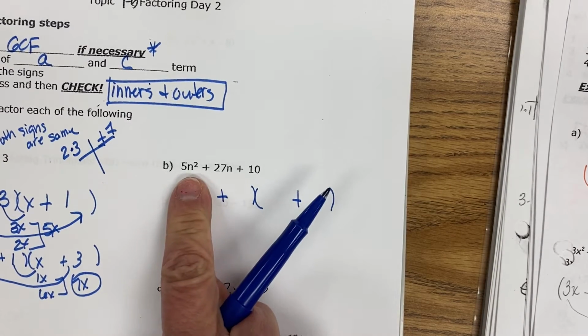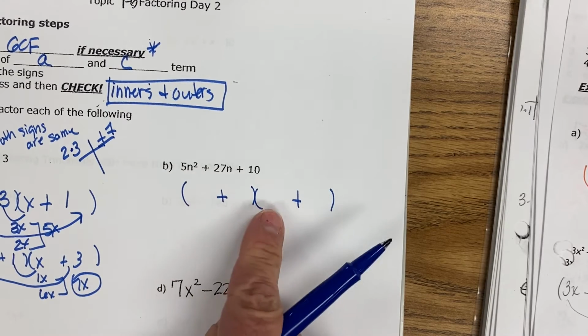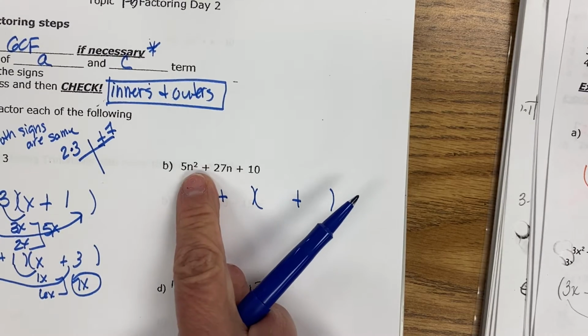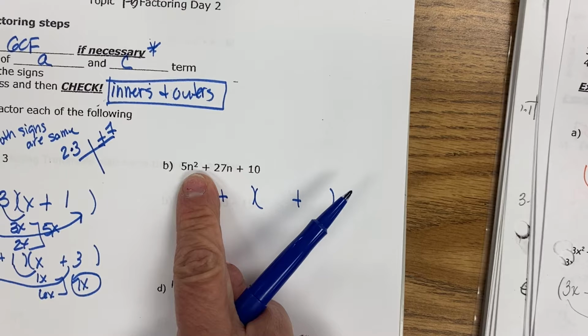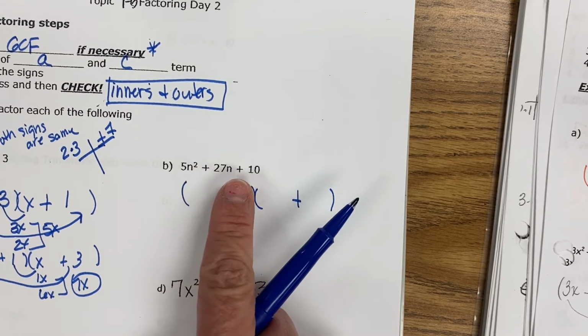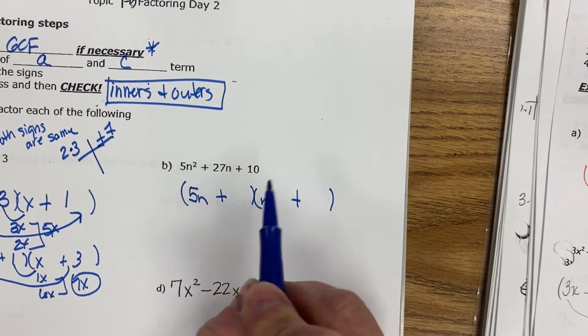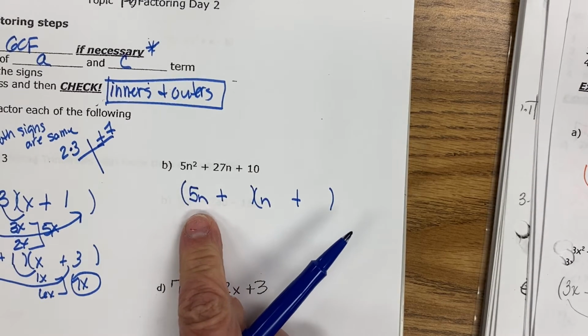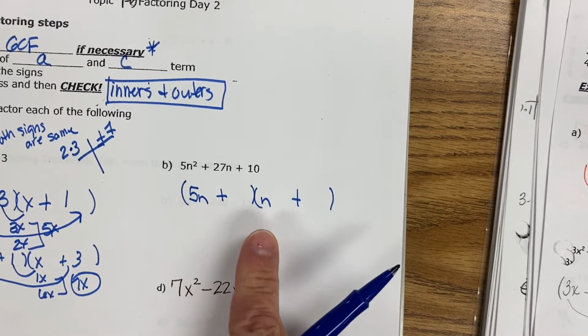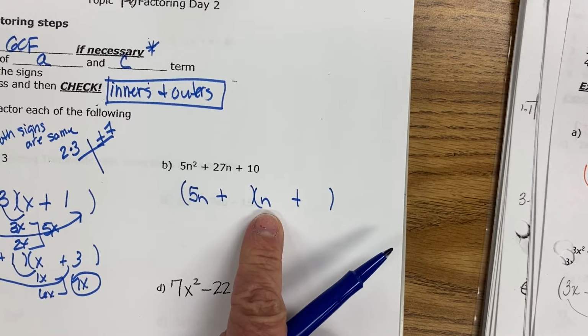Now I'm looking to see my first terms on each of my factors. I'm looking for two numbers that I multiply together that will give me 5n squared. Well, the factors of 5 are 1 and 5, and the factors of n squared are n and n. And so I can put a 5n and an n. I like to put the larger number over here on the left, and then I would put the n over on this side. That's how I always start it.